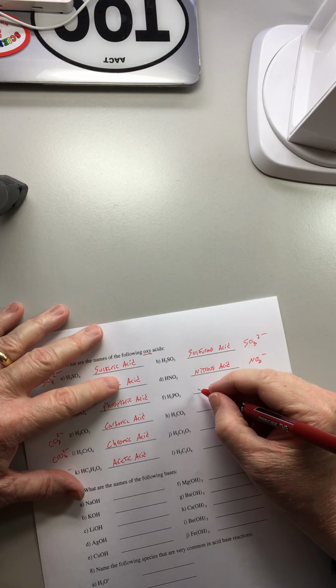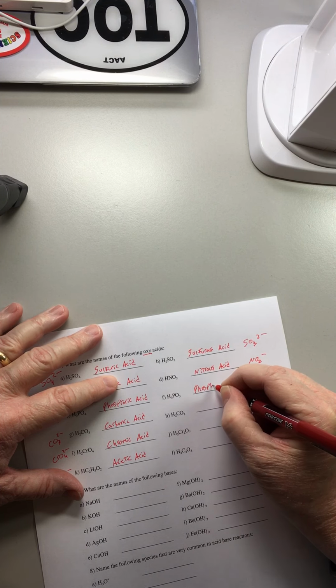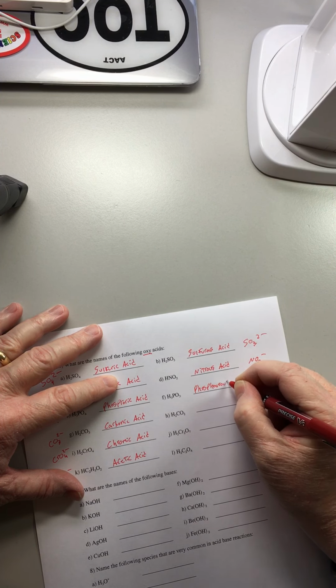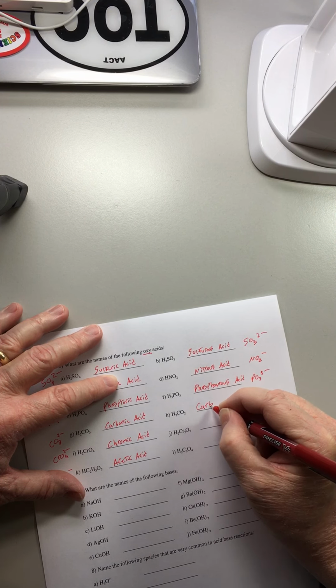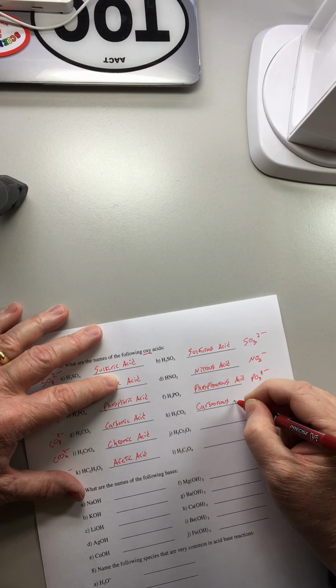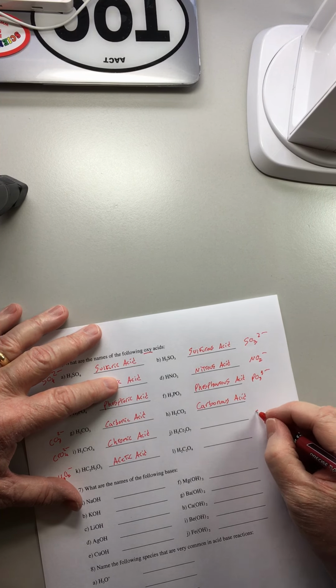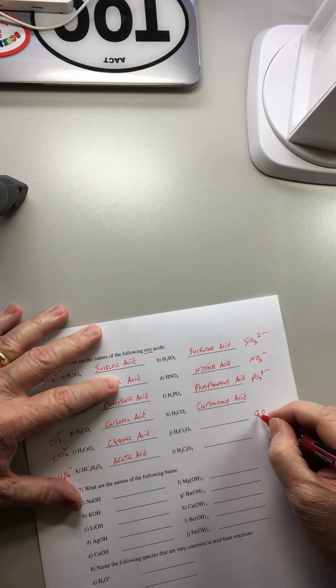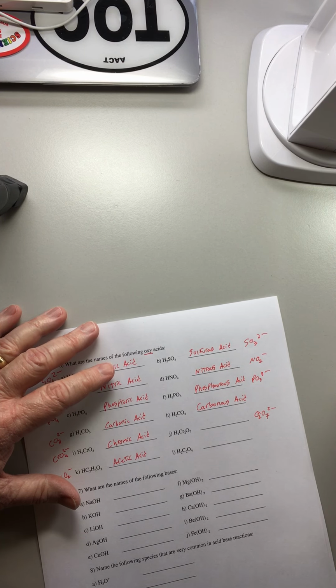Okay, we're back. This is phosphorous acid, carbonous acid. Now, here, sorry, Cr2O7 2-. That's the dichromate ion.